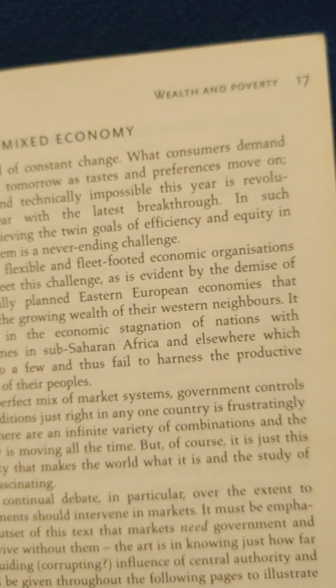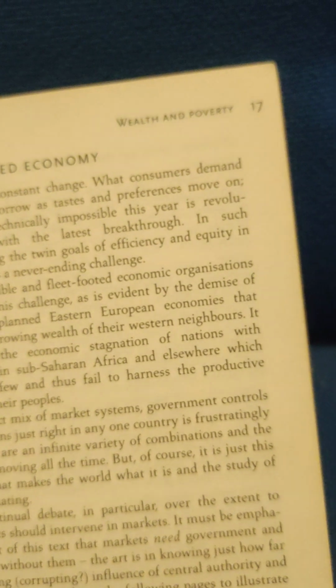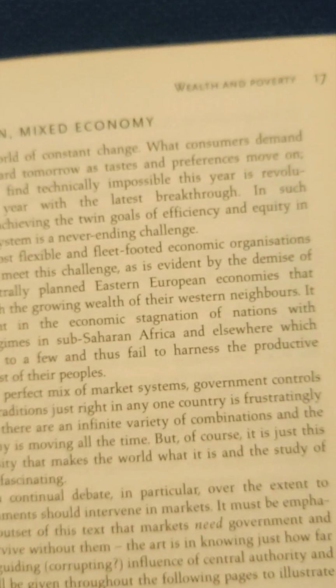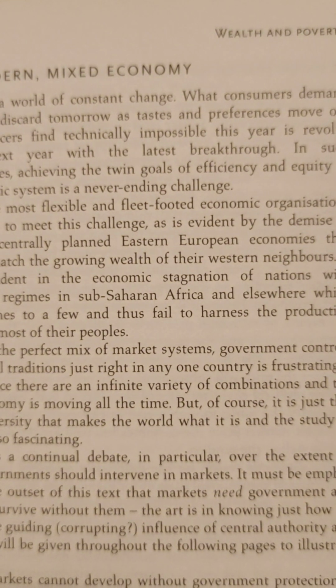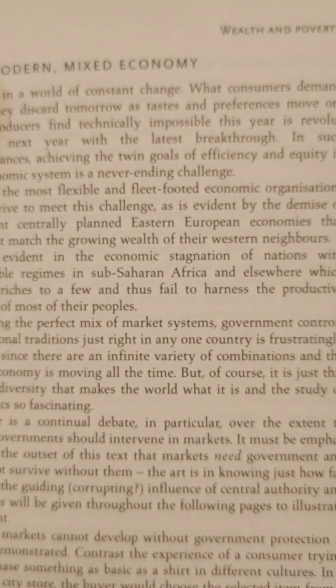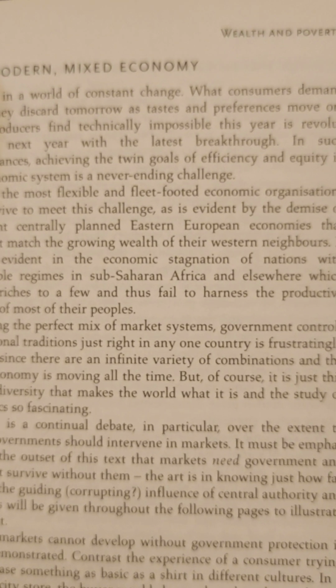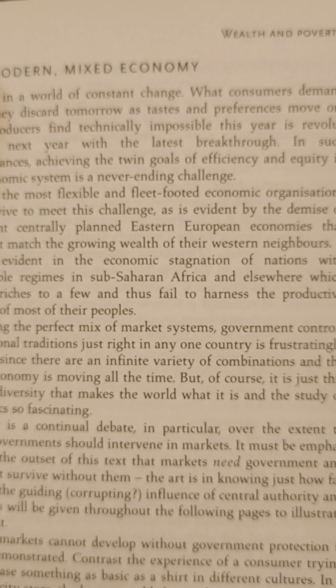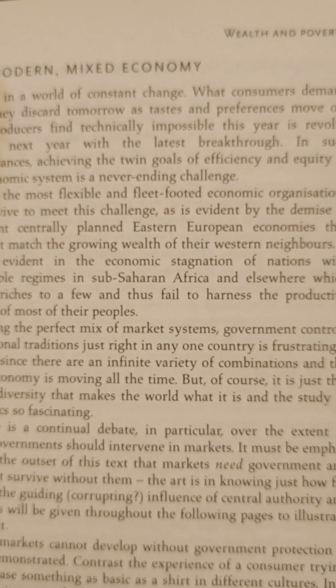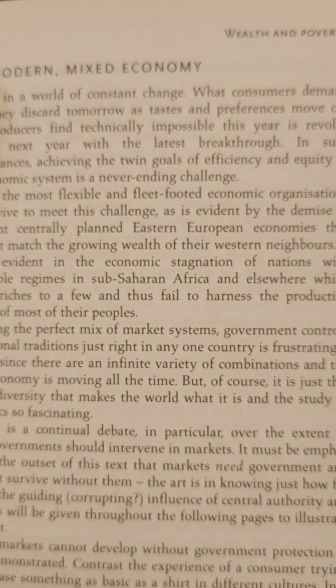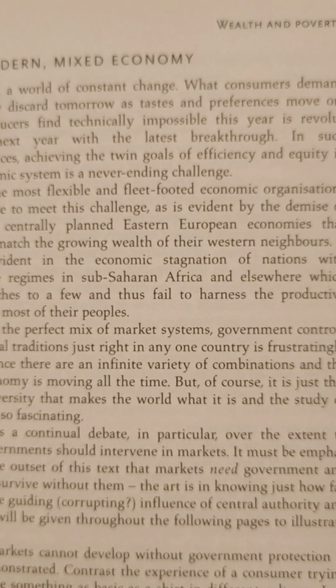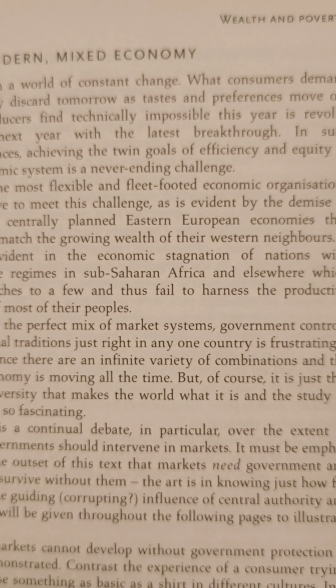So, talking about the modern mixed economy, we live in a world of constant change. What consumers demand today, they discard tomorrow as tastes and preferences move on. What producers find technically impossible this year is revolutionized next year with the latest breakthrough.